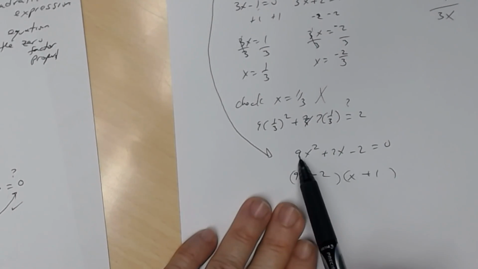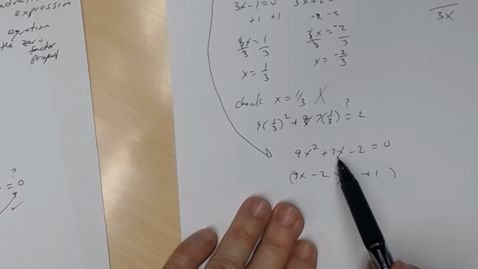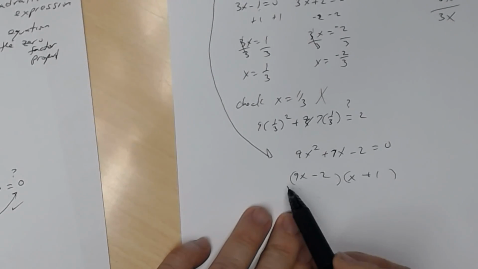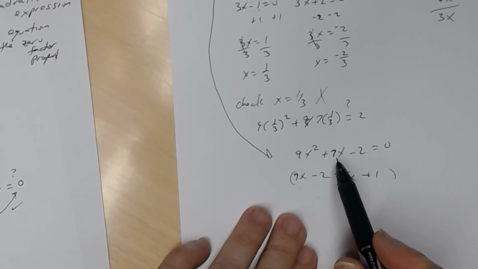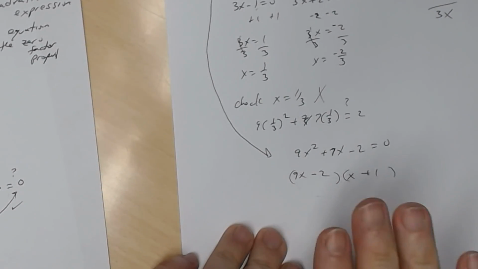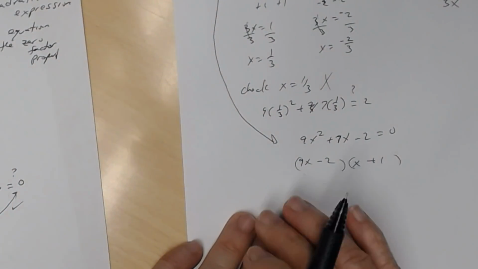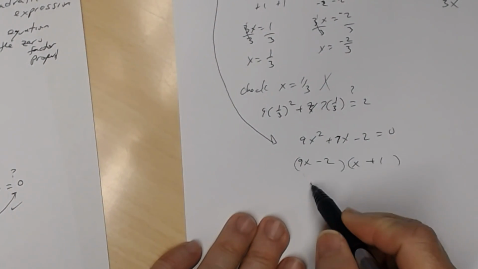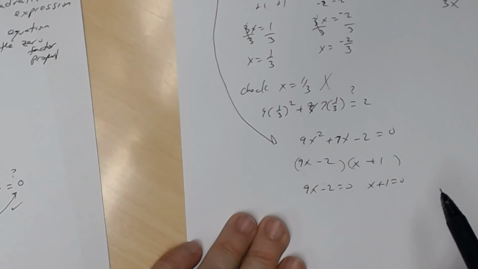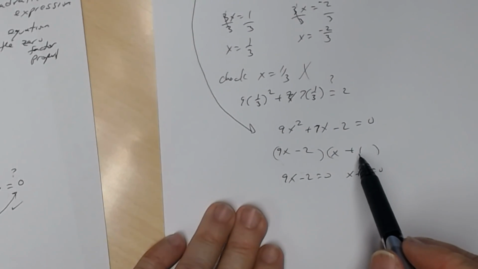9x times x is 9x squared. Negative 2 times a positive 1 is a negative 2. Now let's see if we get the middle term. Remember, I want this to be a 7x. The outer is a 9x, the inner is a negative 2x, and yes, indeed, I do get 7x. Remember how I said, do not all of a sudden do this. At this point you have the zero factor property. That's a given. So you're going to say 9x minus 2 equals 0, x plus 1 equals 0. But the point I'm making is this. You see how I have this statement? What am I missing?